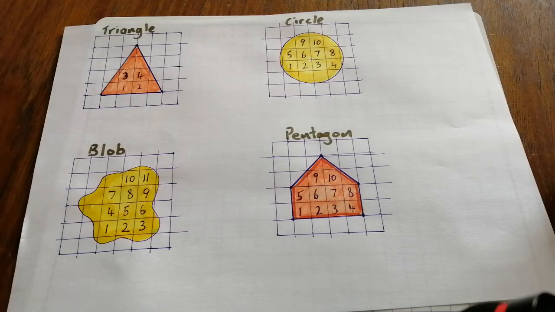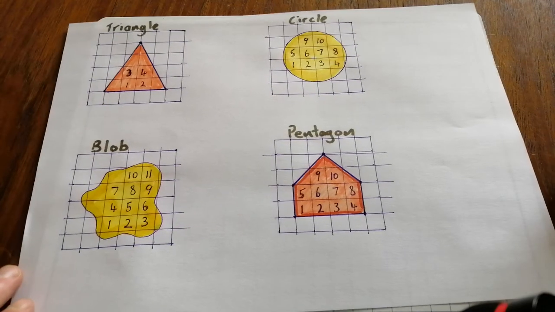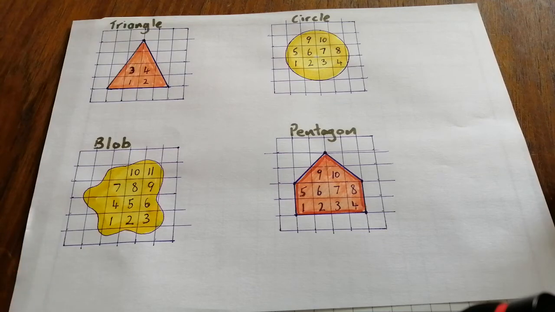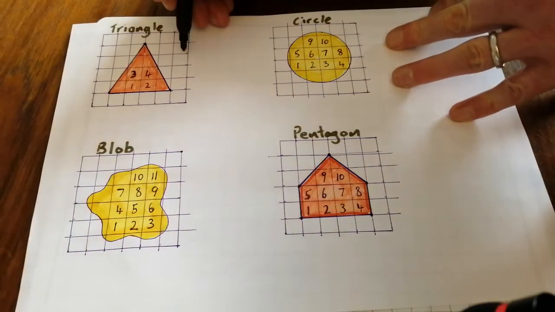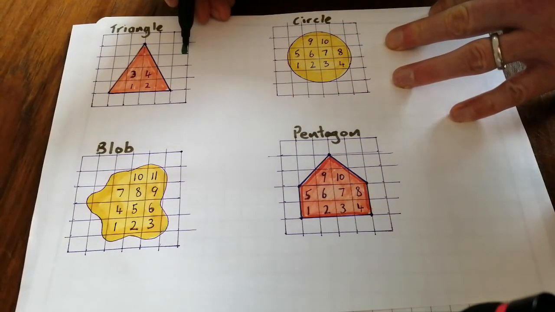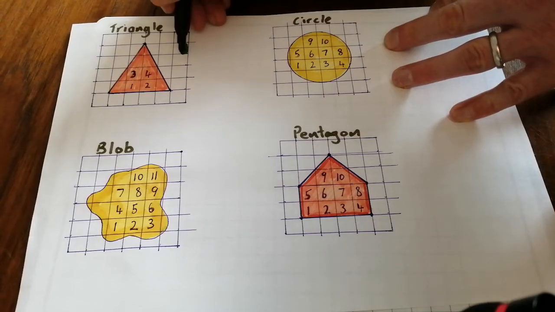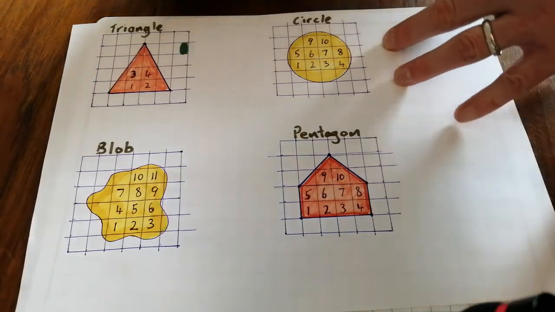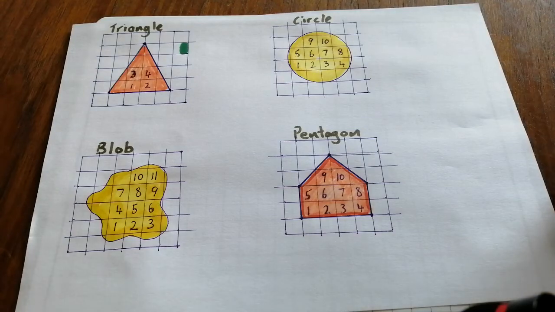What we do in this situation is we count the squares that have got half or more full of colour as full squares. So let's say I take my green pen and I was to colour in half of this square, then I would say that we would take that up.